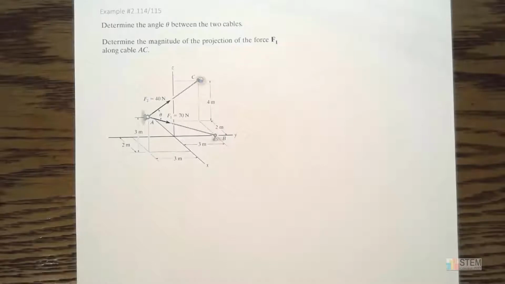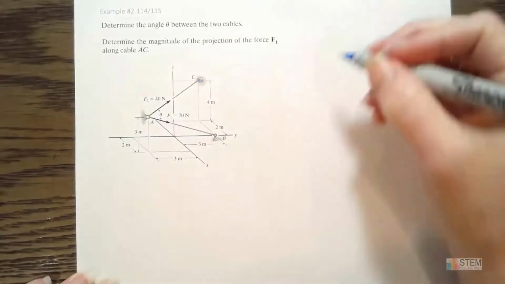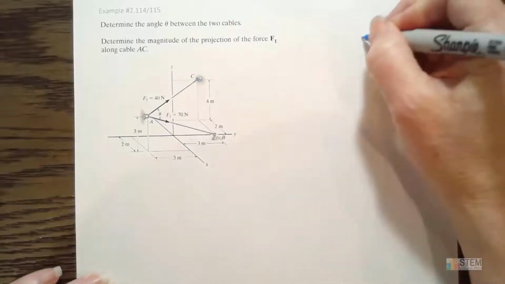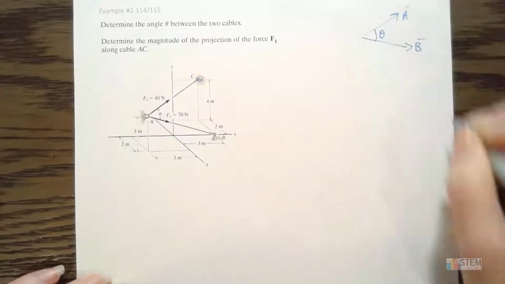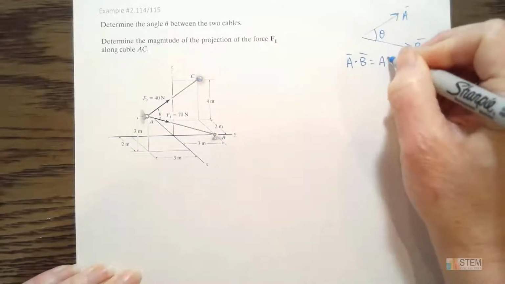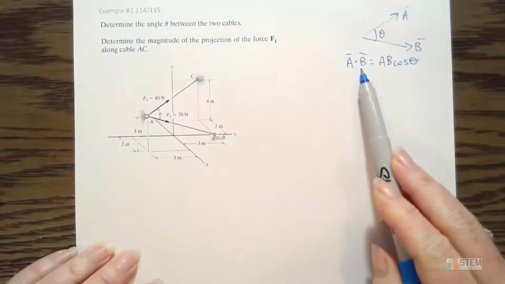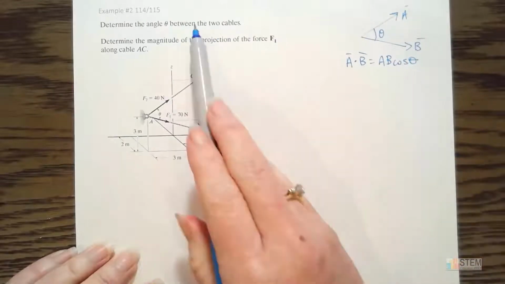Now, the way that we usually do it in statics is to use the dot product. If you went over the dot product, you'll know it is used when you've got two vectors, let's say vector A and vector B, with this angle between them. The generic equation for the dot product is A dot B equals the magnitude of A times the magnitude of B times cosine theta. So if I can find these two vectors and their magnitudes, I can get the angle between them. That's what we're going to use for this first problem.